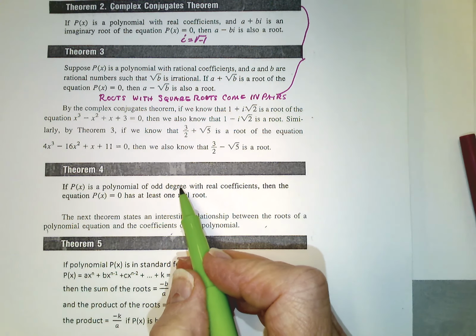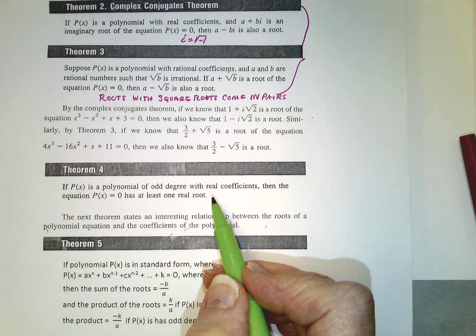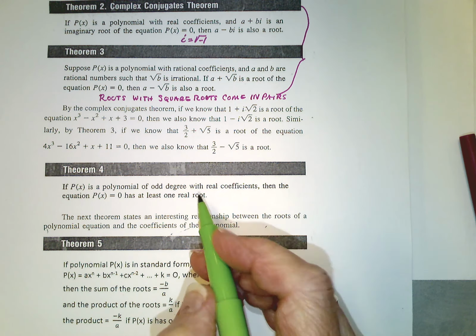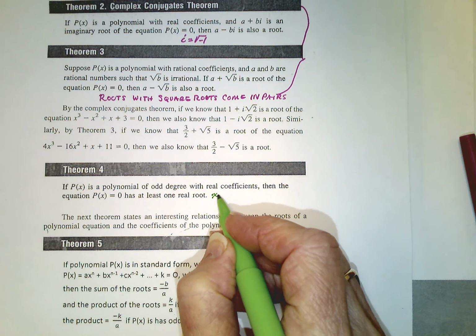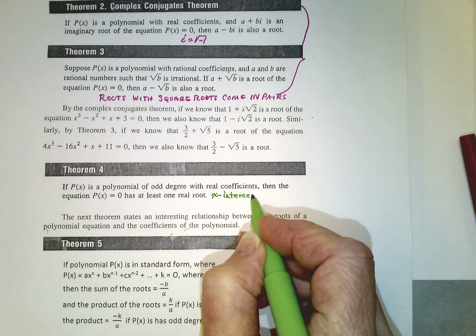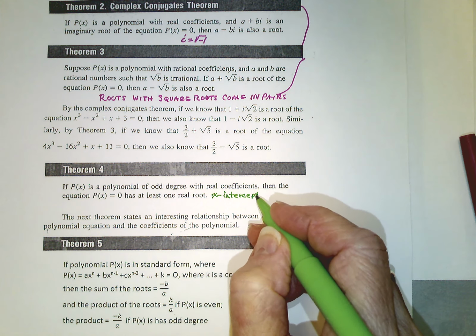odd degree polynomials. They're saying it's got to have at least one real root. Well, the roots are like the x-intercepts. Which means where the graph crosses the x-axis.